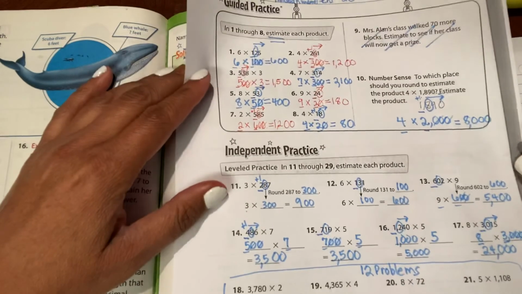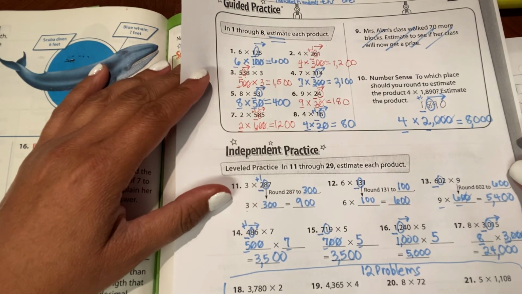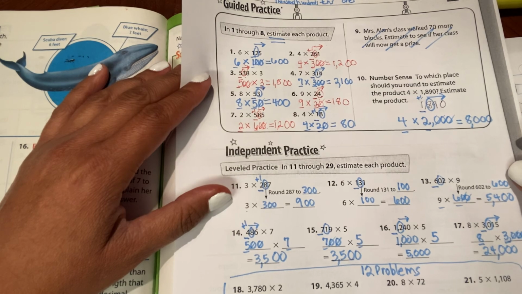All right, guys. So I reviewed 3-7. I hope you have a better understanding. If you don't, please let me know.